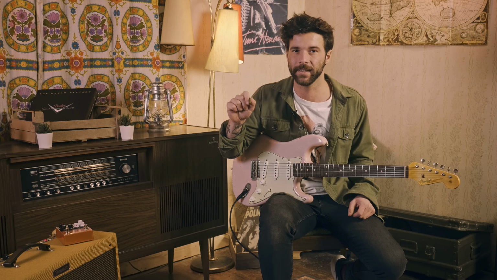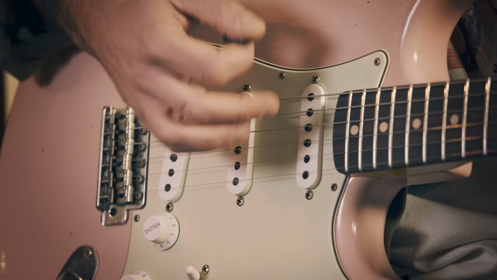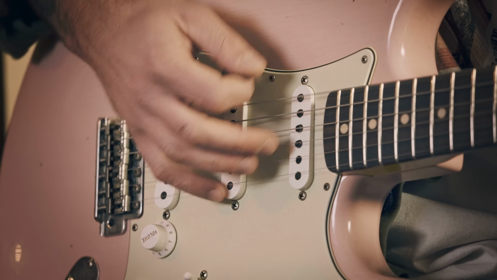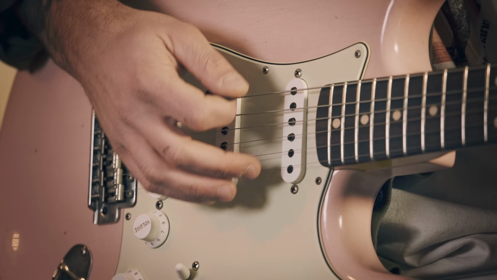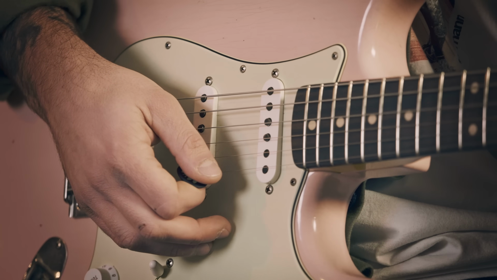Now, onto our picking hand. For the purpose of that demonstration, and so you guys can see exactly which string I'm picking, I'm not going to do the full movement, but we'll get back to that really shortly. Here's what the picking hand should look like. And that's it for your picking hand.